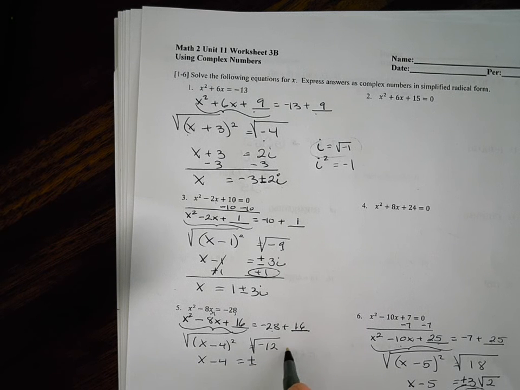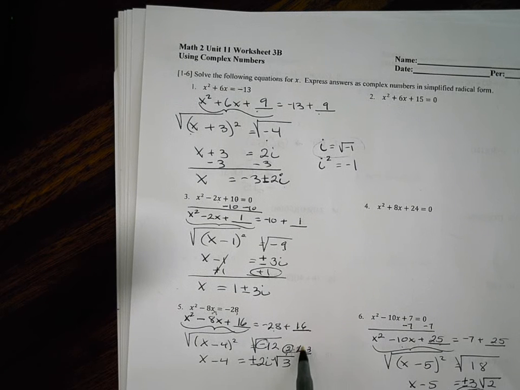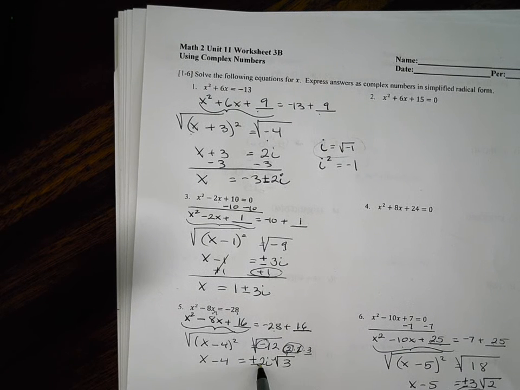Okay, now 12 can be broken up into 2 times 2 times 3. A 2 gets out, a 2 gets killed, a 3 stays in. Plus we have that -1 there. So the 2 comes out. The square root of -1 becomes i, and the square root of 3 stays in. The negative is really just -1. It comes out as i, and the square root of 3 stays in.